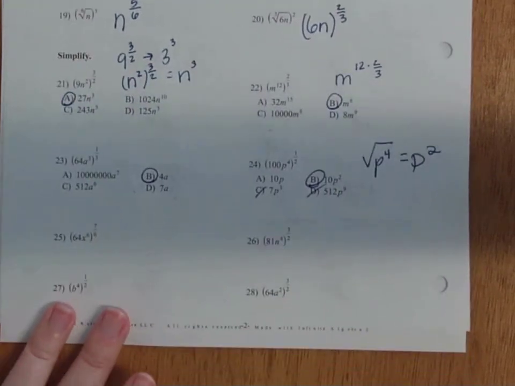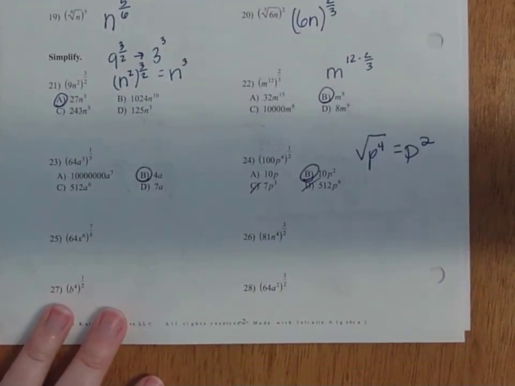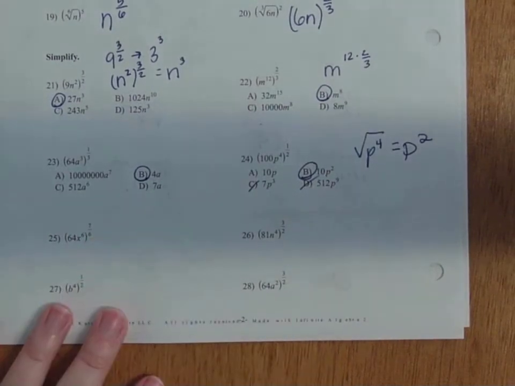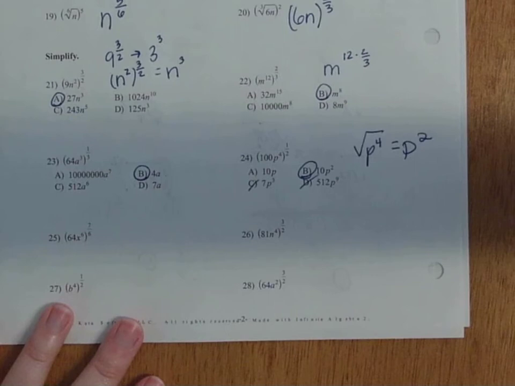Okay, remember what I said when the roots get high. If the root is 6, that's a pretty big root. So what does that mean about the number we're looking for? It's small. 2. Remember, because 2 to the 4th was 16, so 2 to the 5th is 32, 2 to the 6th is 64.